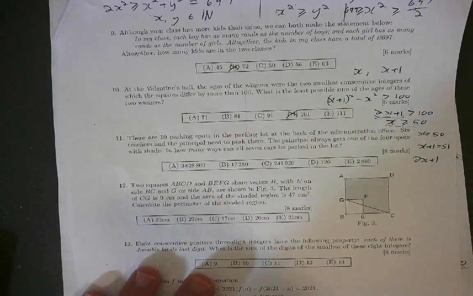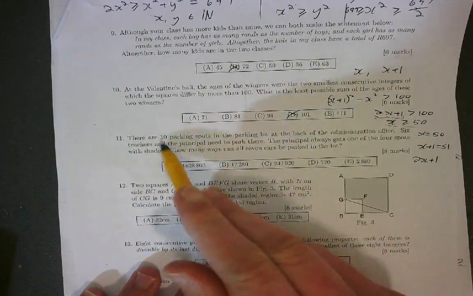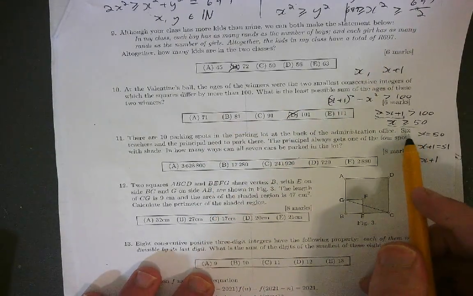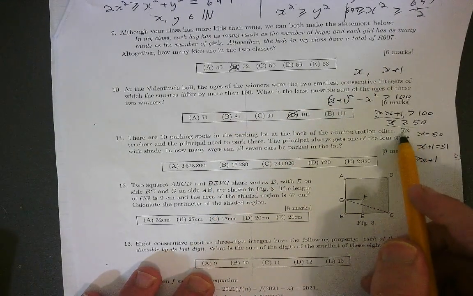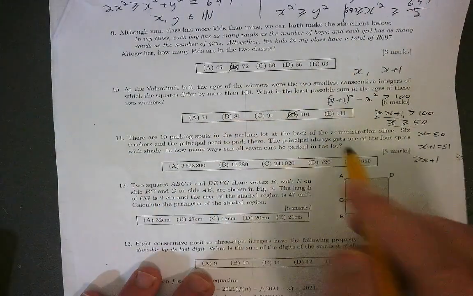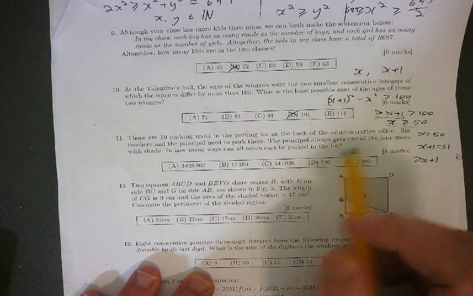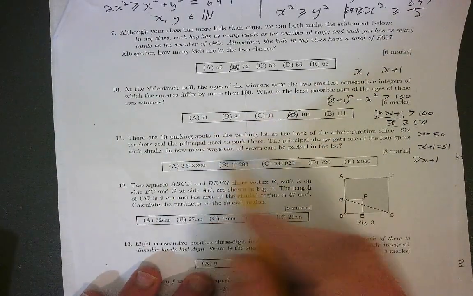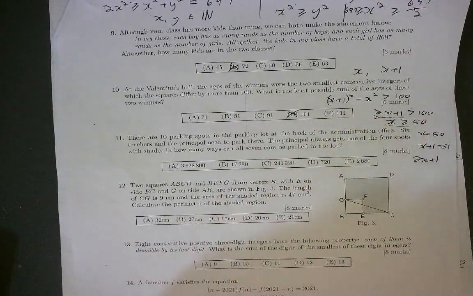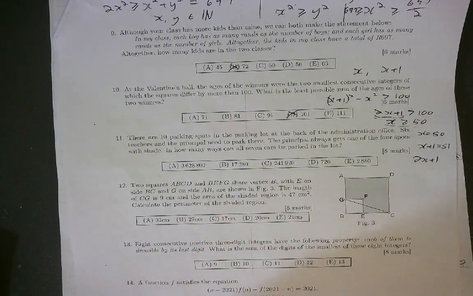Okay, the next question is, we've got 10 parking lots. We must give space for 6 teachers and a principal. 4 of these parking lots have shade, which the principal always gets one of those, and the other 6 will get the other 9 parking lots. Okay, this is a combinatorics problem.